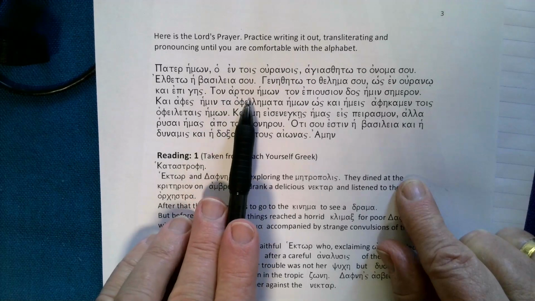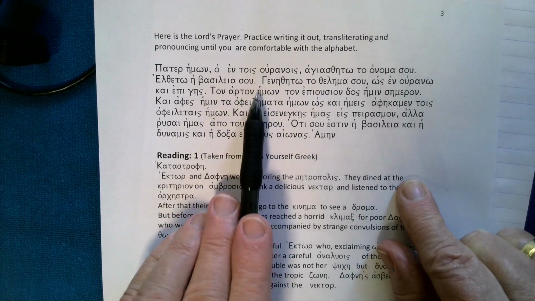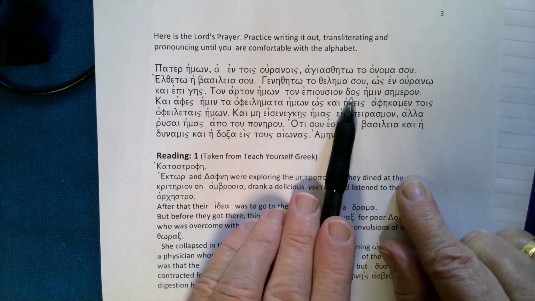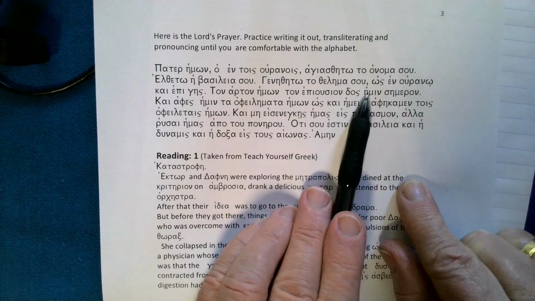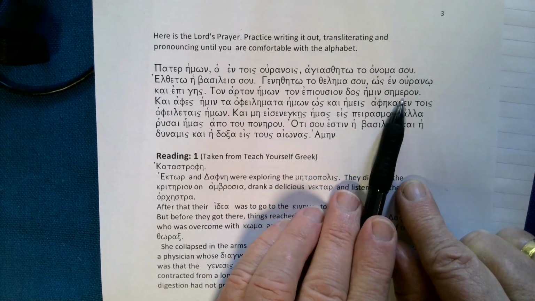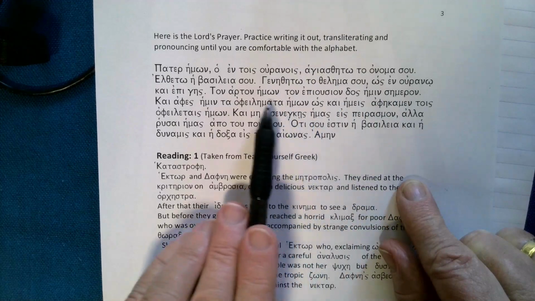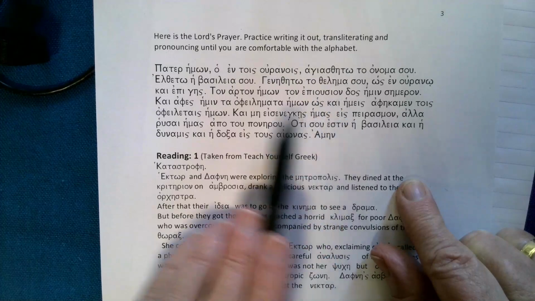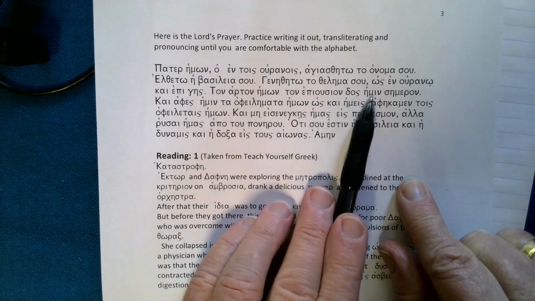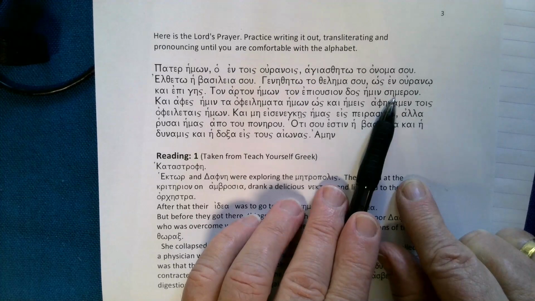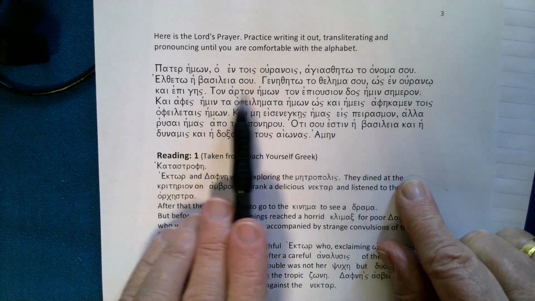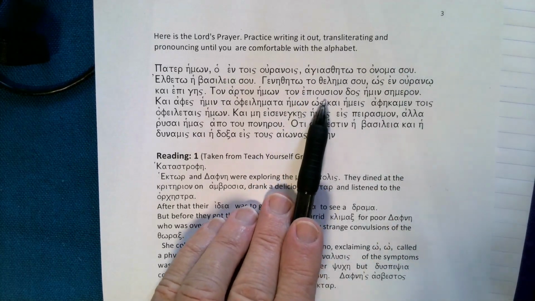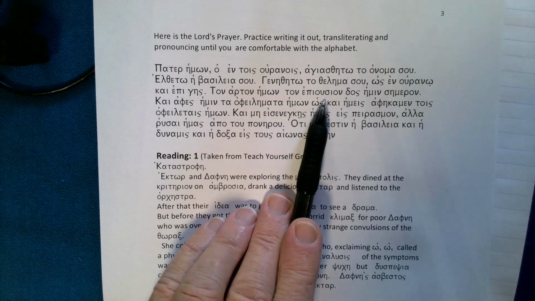Ton arton hemon, notice the breathing, ton epiousion, dos hemin, hard breathing again, semeron. Literally, and the exact meaning of this word is debated, of course, it's give to us today our bread, the bread which is, well, daily bread. It's often translated as daily bread.